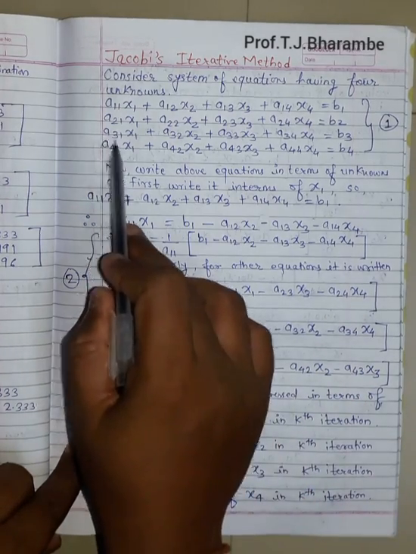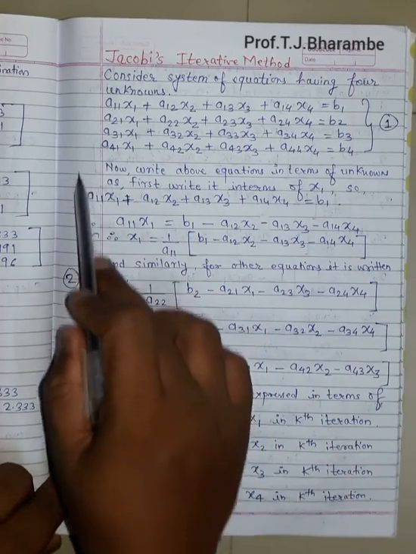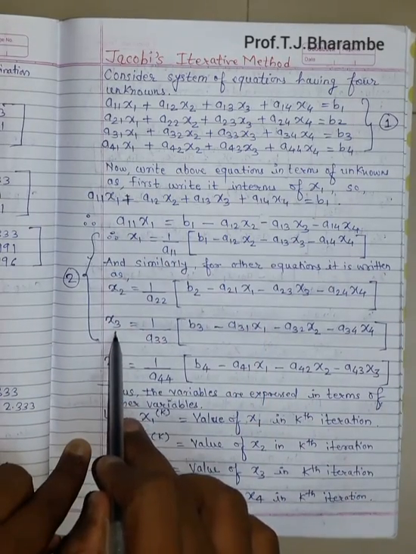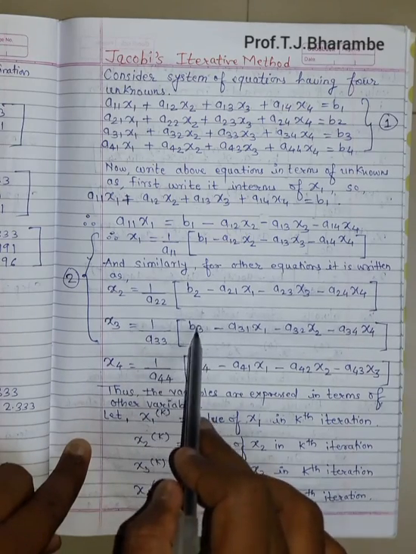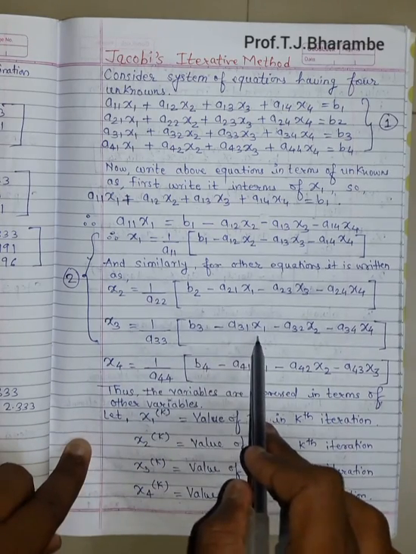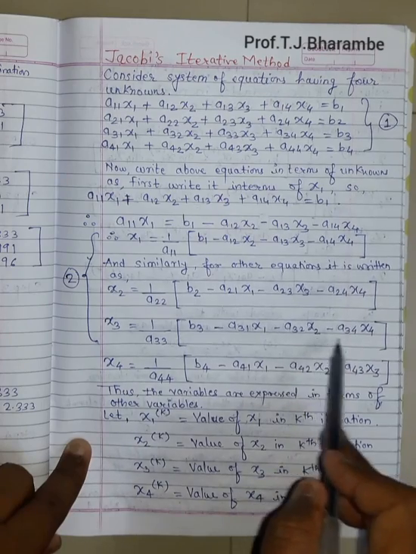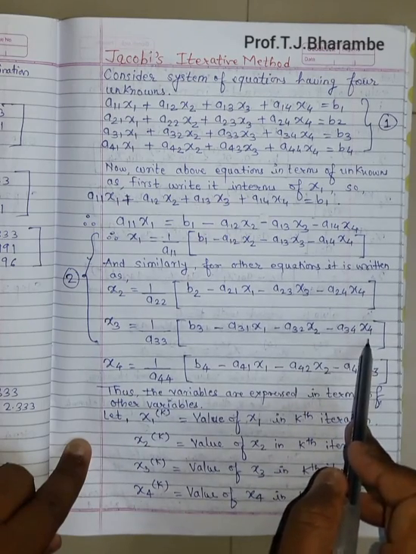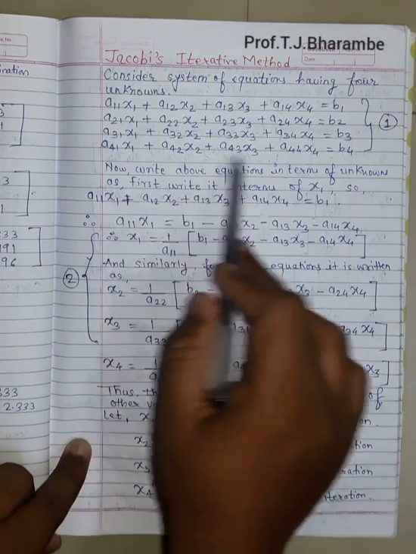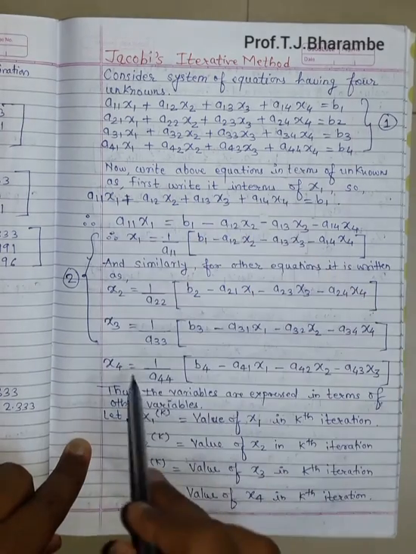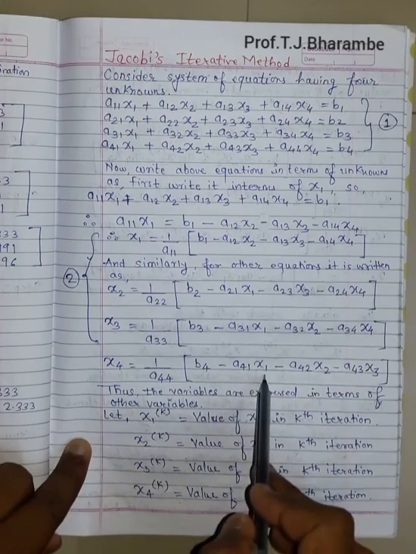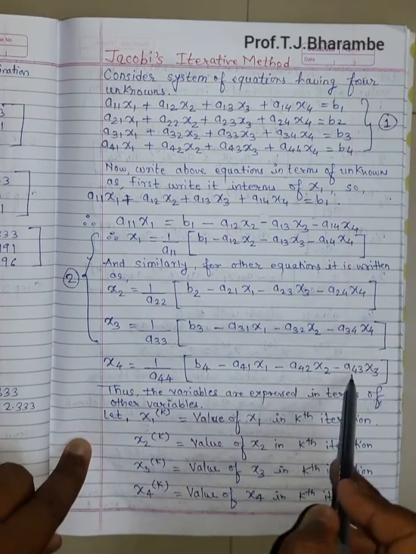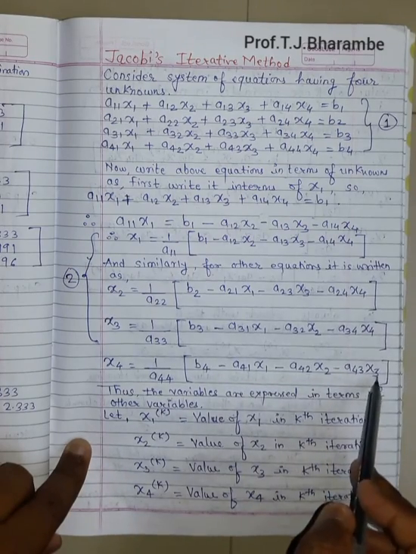Similarly, by considering the third equation, we have written x3 is equal to 1 upon a33 into b3 minus a31 x1 minus a32 x2 minus a34 x4. Similarly, the last equation we have written in terms of x4. So x4 is equal to 1 upon a44 times b4 minus a41 x1 minus a42 x2 minus a43 x3.